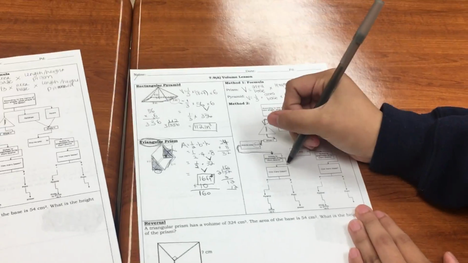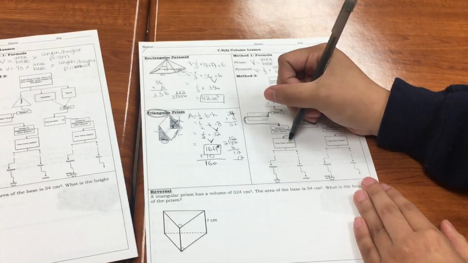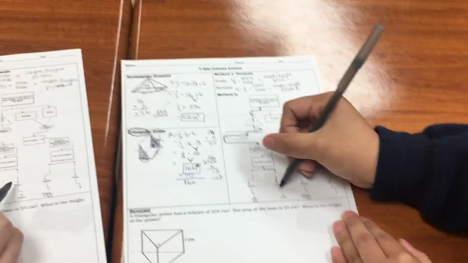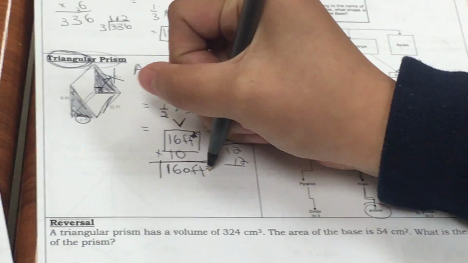And then they're asking how many shaded bases do we have? 2. So which means we divide by 2, and it's a prism. So that is our answer. 160 feet, and now it is a volume, so it'll be cubed.